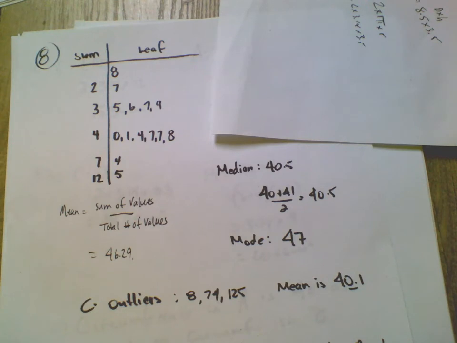So our first number we deal with is number 8. That's our leaf because we don't have the tens. But the other numbers we do. So we have numbers such as 27, 35, 36, 37, 39, etc. The tens value goes in the stems column and the leaf will contain the ones. We also arrange the leaf in order from least to greatest, and we also arrange the stem going down from 0 to whatever numbers we have.